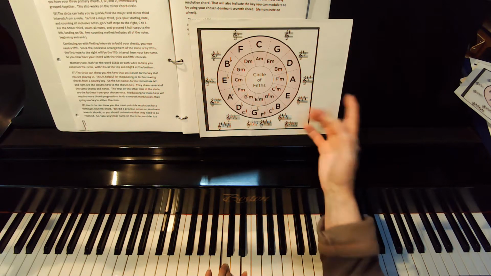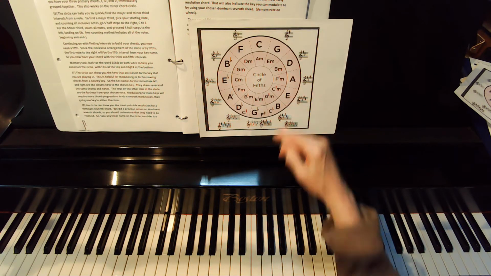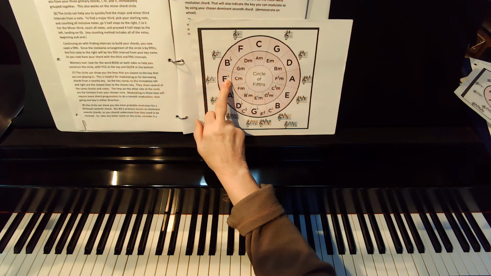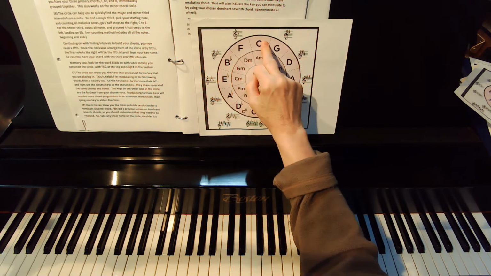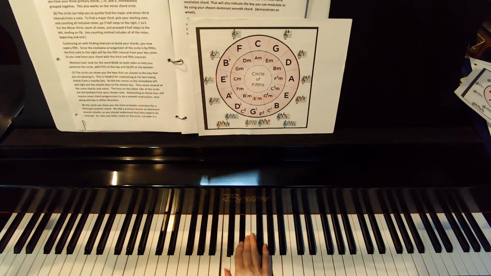Okay? Now, by the same token, if I'm going to count flats, I'm going to find the minor third. We're going to go to the left to find the minor third, and we said it was 4, so we're going to count 4, including the C, including the first note and the last note. 1, 2, 3, 4, so it's E flat.